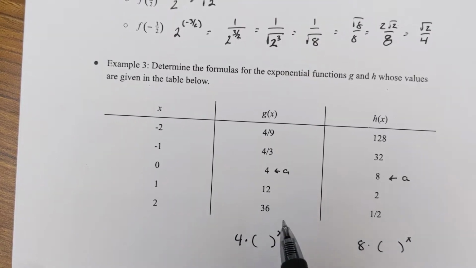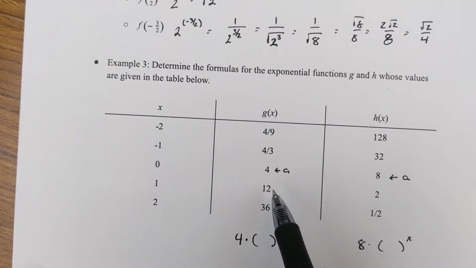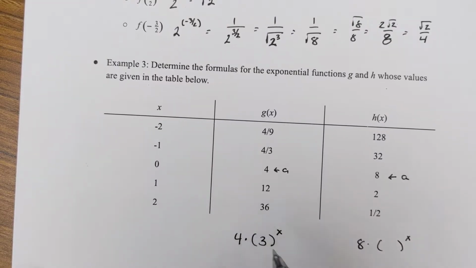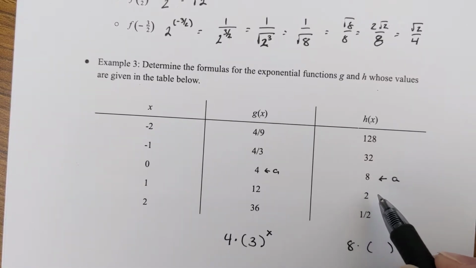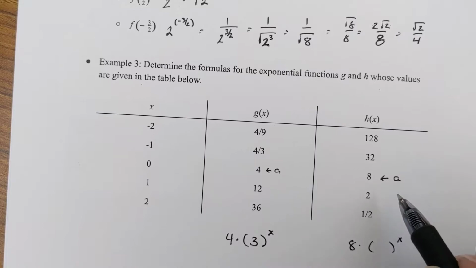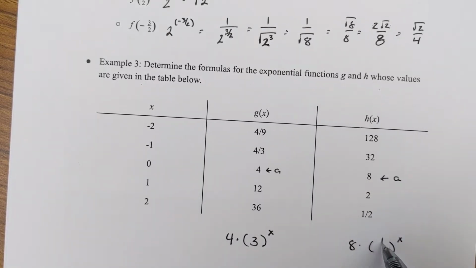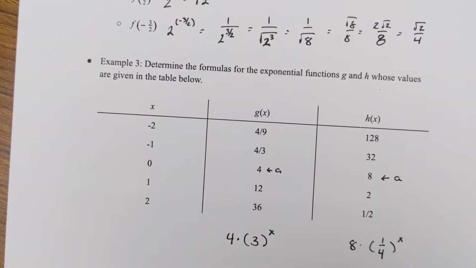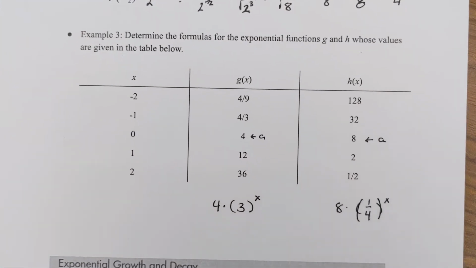To go from 4 to 12, and from 12 to 36, I'm multiplying by 3. Over here, to go from 8 to 2 and 2 to a half, this one's tricky because I'm dividing by 4 every time, so the multiplier is 1/4. If you need to divide, your b value is going to be a fraction.